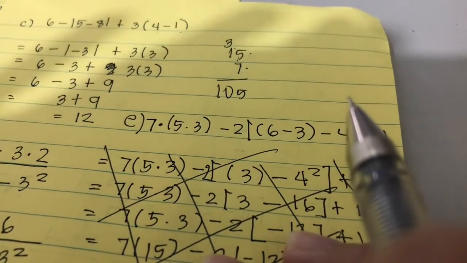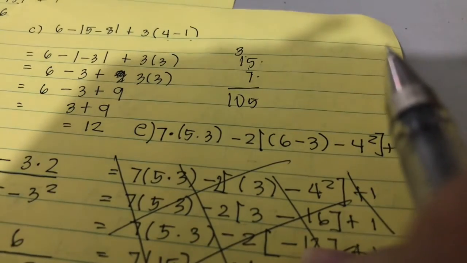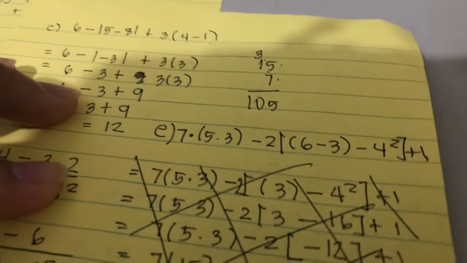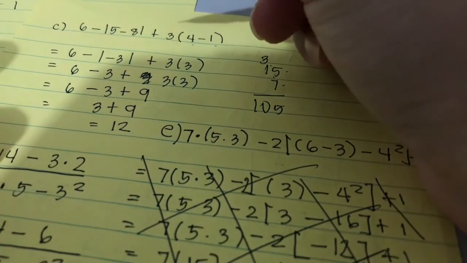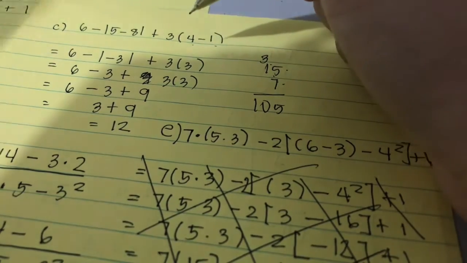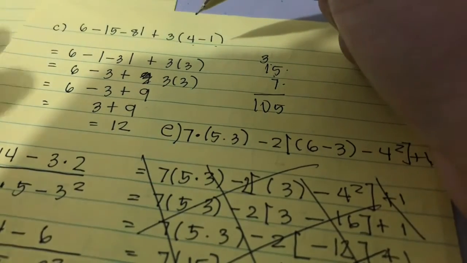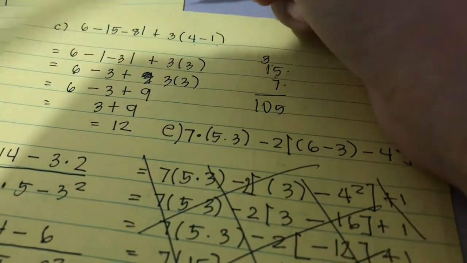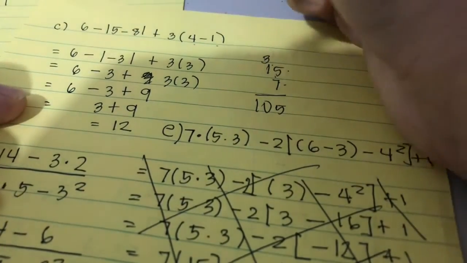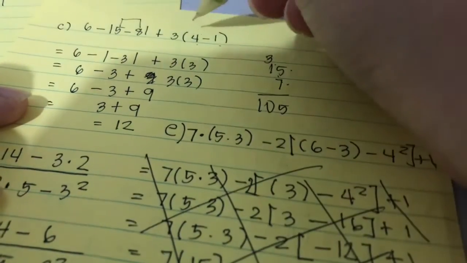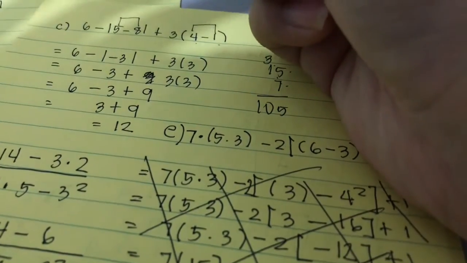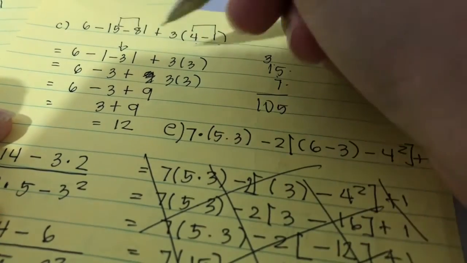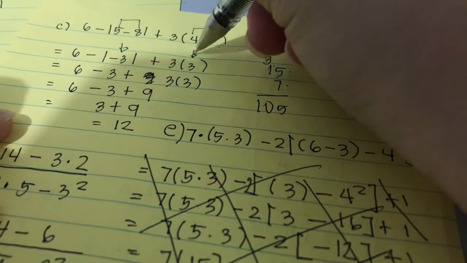Okay, in letter C, I have this expression: 6 minus the absolute value of 5 minus 8, plus 3 times parenthesis 4 minus 1. So evaluate first the numbers inside the absolute value and the parentheses. So you get 5 minus 8, negative 3, and 4 minus 1, positive 3.